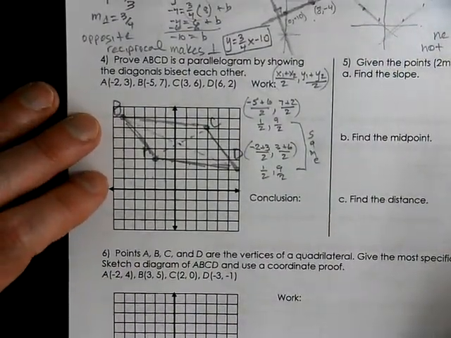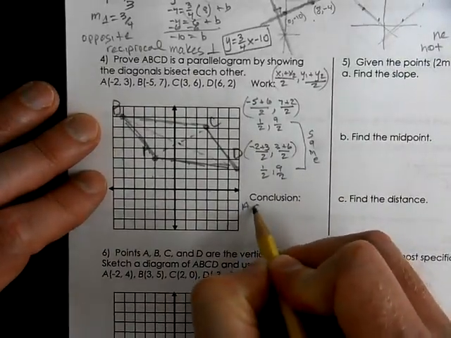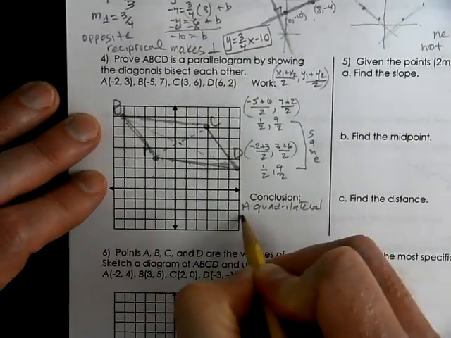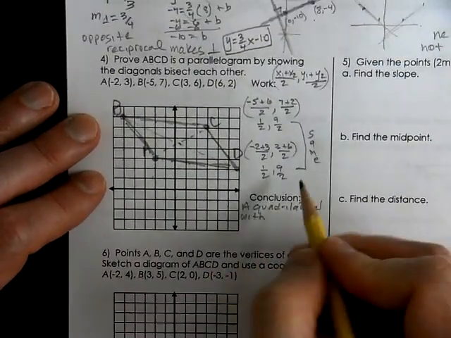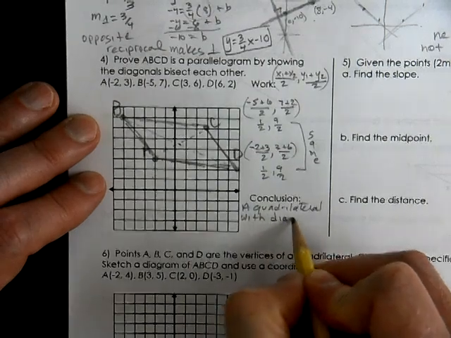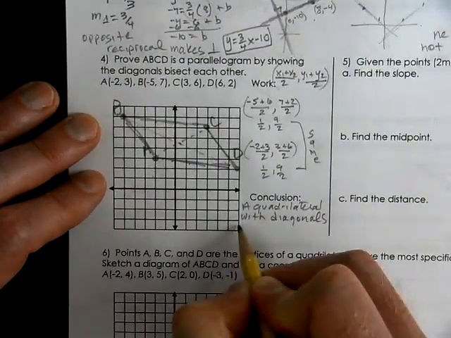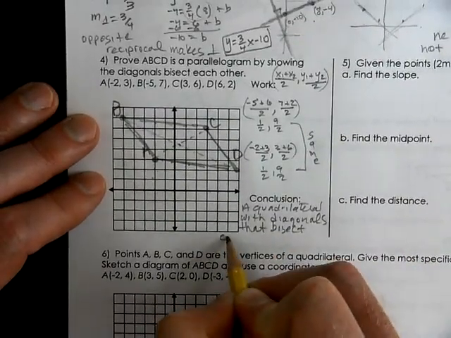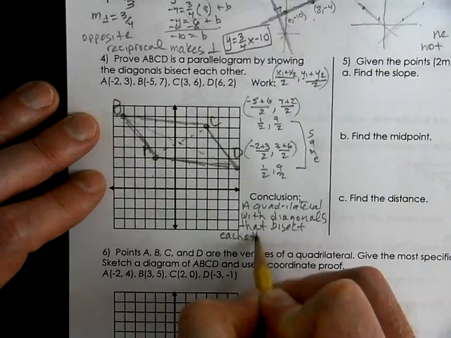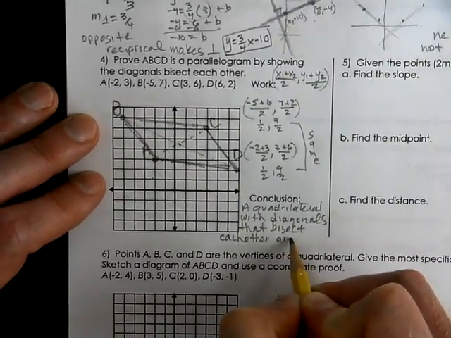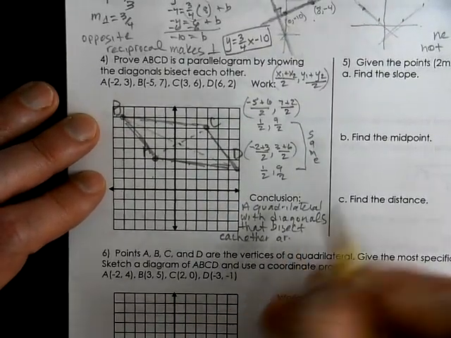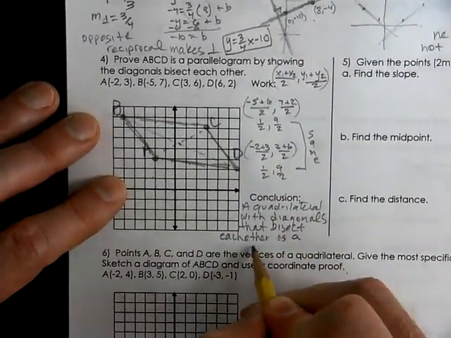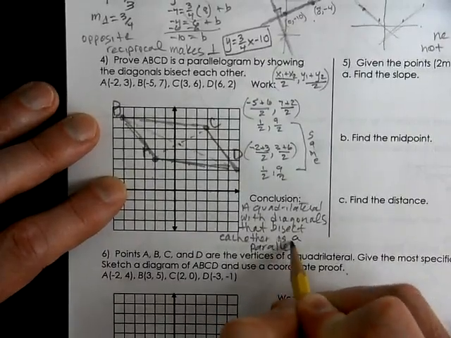So a quadrilateral with diagonals that bisect each other is a parallelogram.